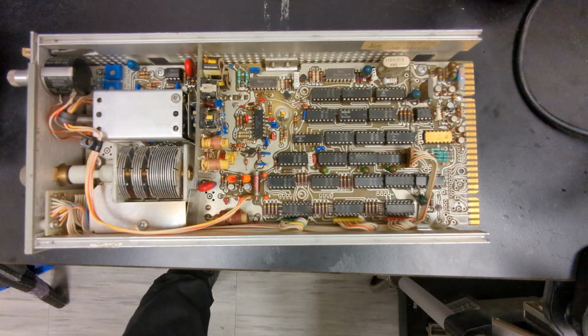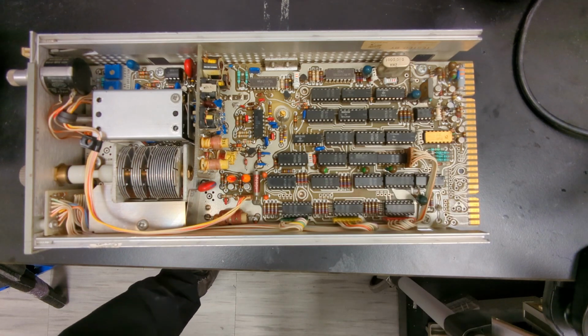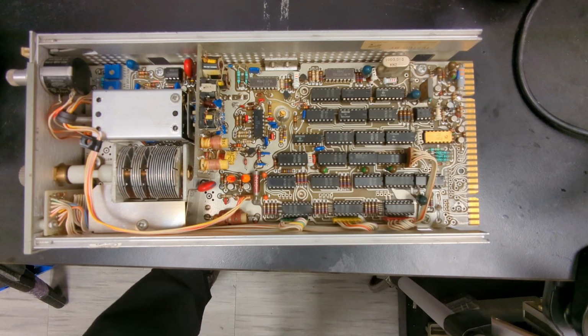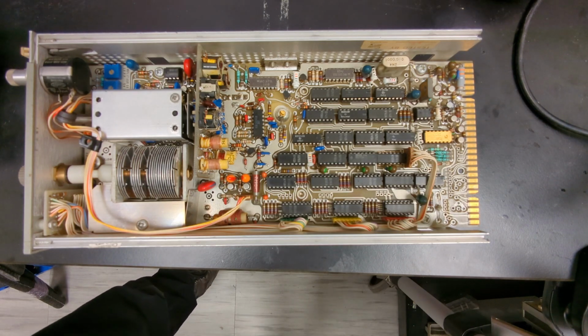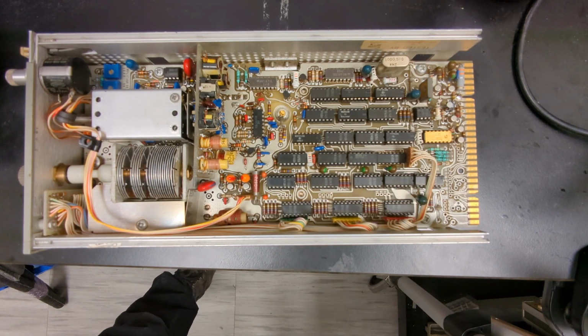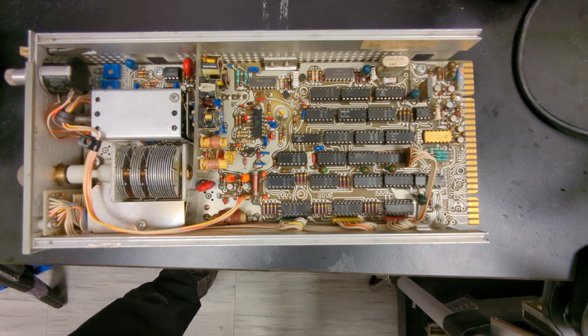Alright, y'all, we are back with part number 2 of trying to repair this Tektronix SG503, which is having some display issues and probably some power supply issues, or something is loading down the power supply. In the last video, we replaced a capacitor, cleaned up the frequency switch, and verified that the unit works pretty well throughout the frequency range when hooked up to a scope.